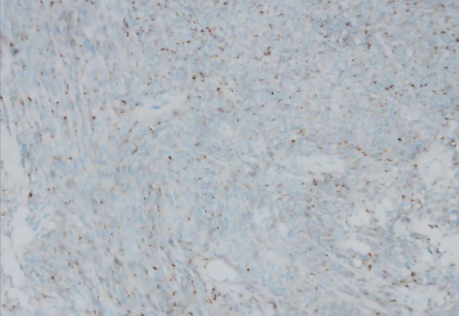so we are now good with the diagnosis of spindle cell melanoma, and they are usually HMB45 and melanin negative, as you see here. But in this case, some HMB45 positivity, dot-like positivity, is also encountered, as you see here.